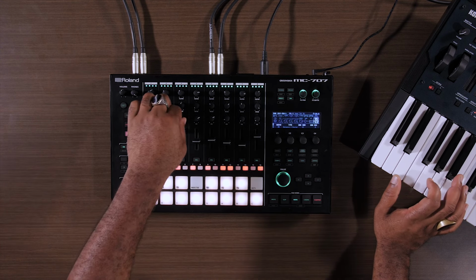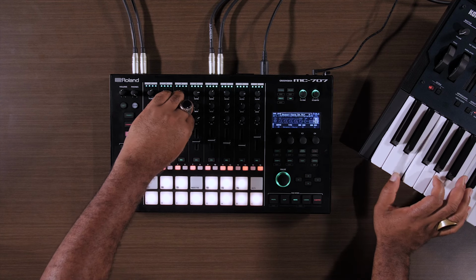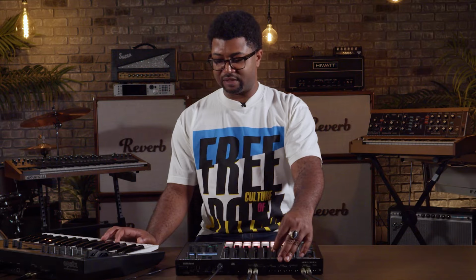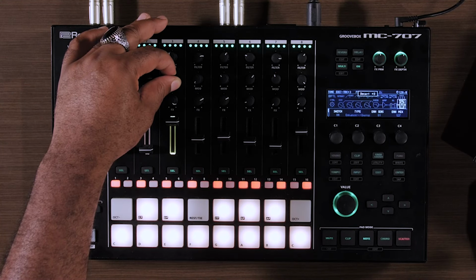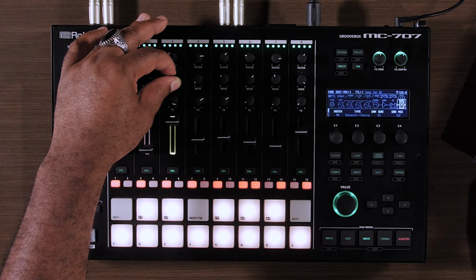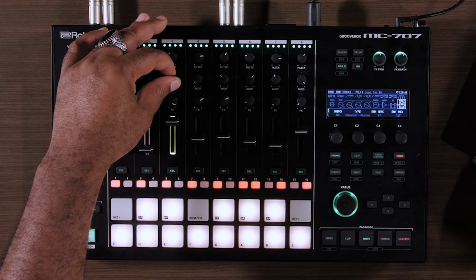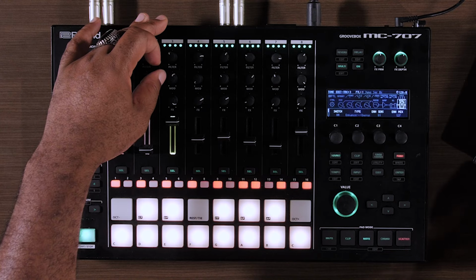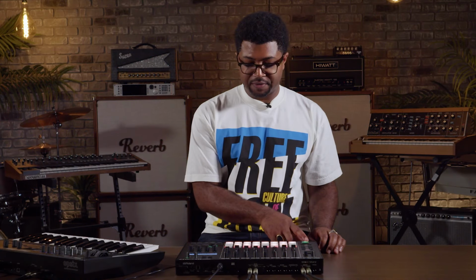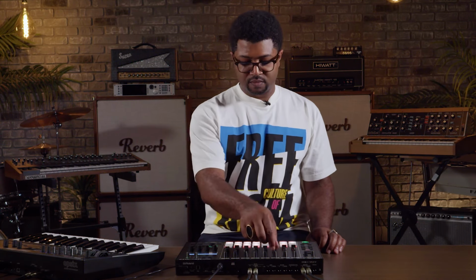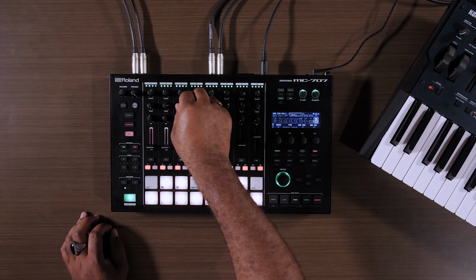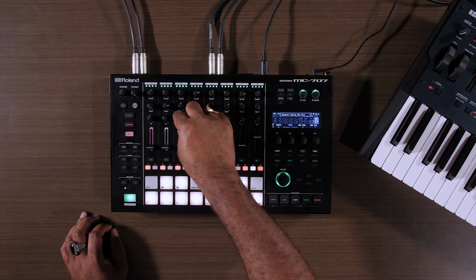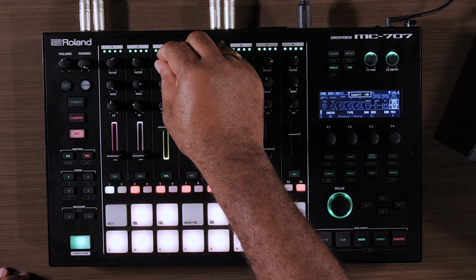Here it is dry. And if I add some chorus and just lengthen the decay a little bit. If I just play the sequence I got going here. Let's go dry again. Close the filter a little bit.